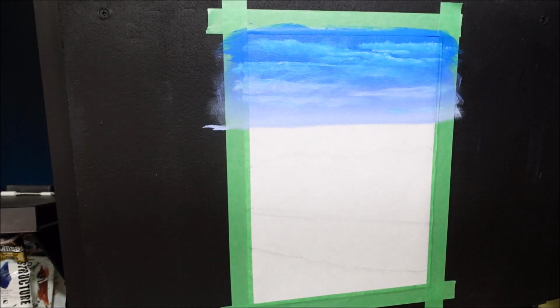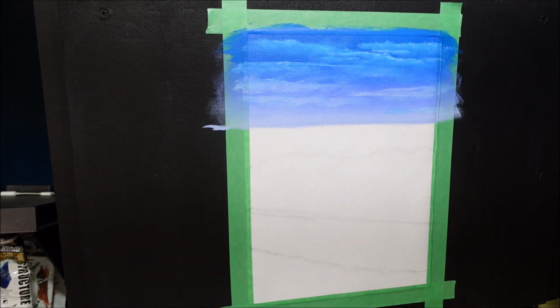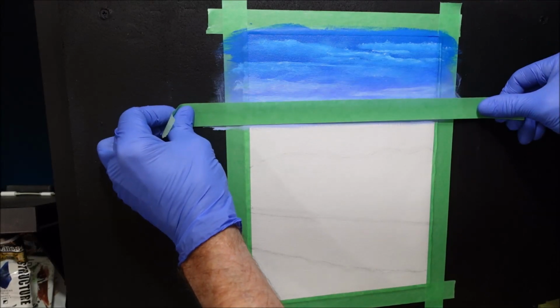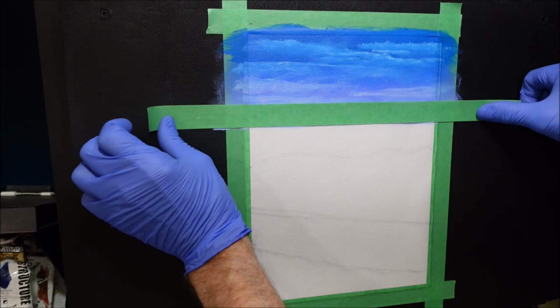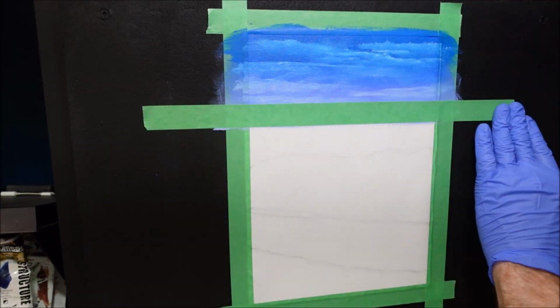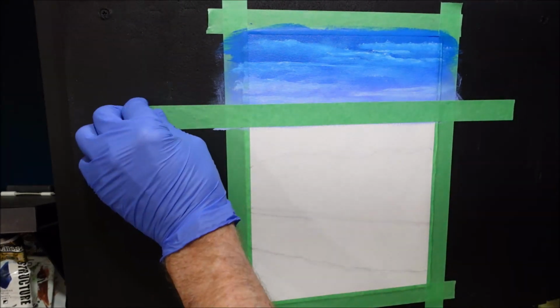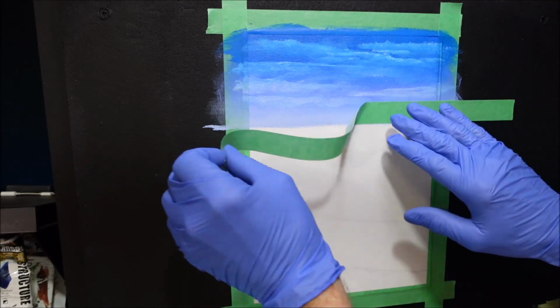Now that's had to dry. I'm just going to grab some masking tape and put on my horizon line, which needs to be reasonably straight, so we'll get that right there. Okay, I can push it. It's a low tacking tape. I've dried it pretty well, so it's not going to rip my paint off when I pull it off. All right.